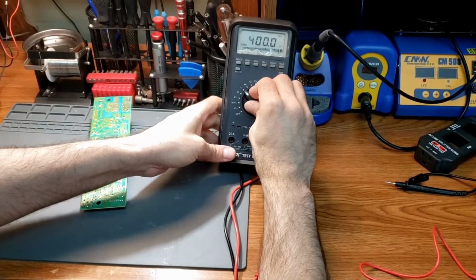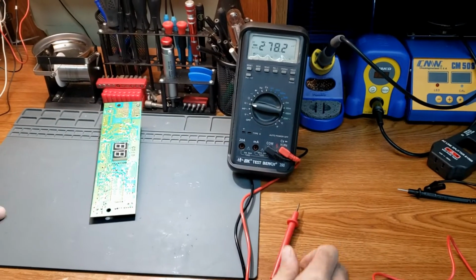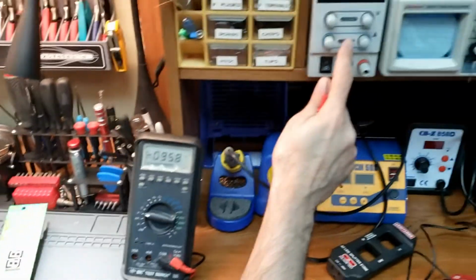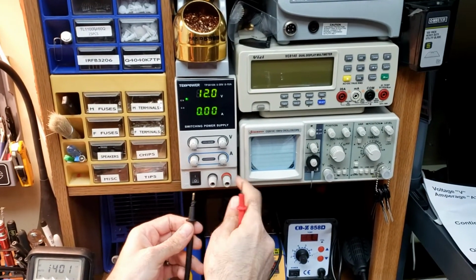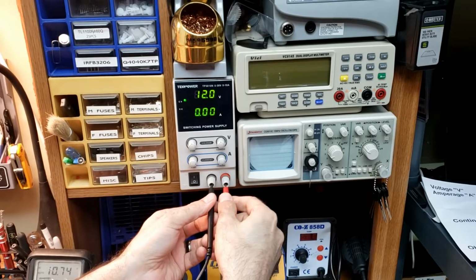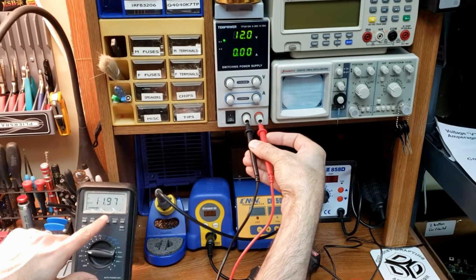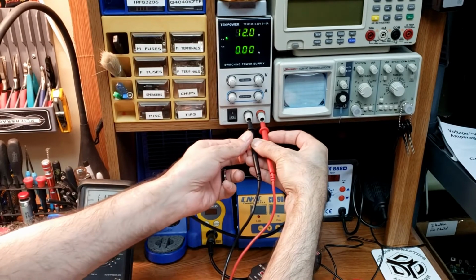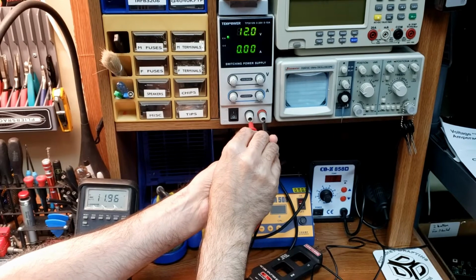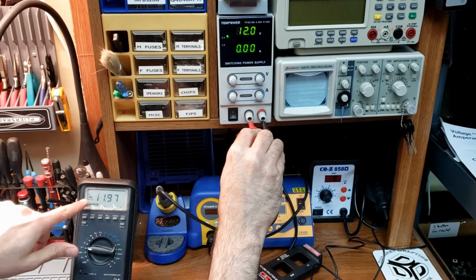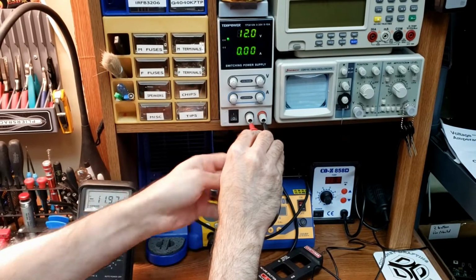Now what we're going to do is switch it over to volts DC. And here I have a DC power generator. This is the black and this is the red, so I'm just going to make that match and touch the metal parts in there. You can see on my meter it's giving me about 12 volts. And then here, I'll show you if I reverse it. See, it's giving a negative. So it's telling me basically I have them reversed.